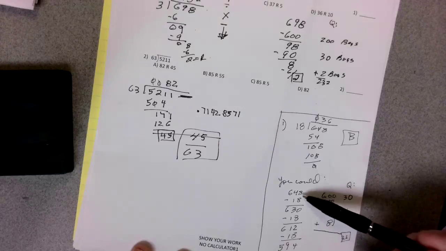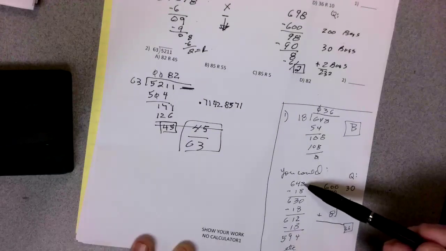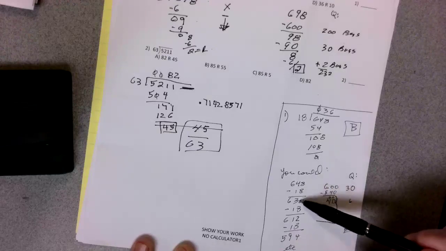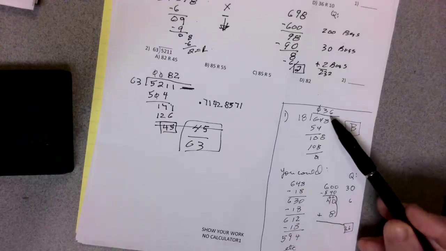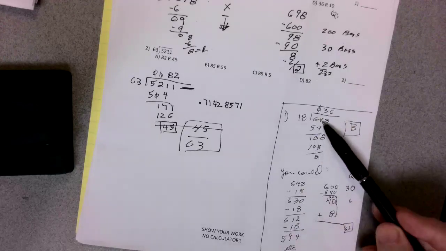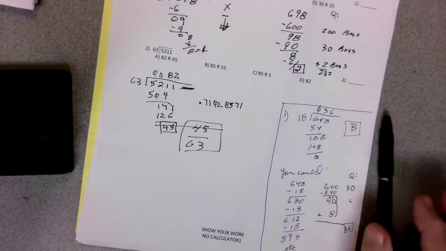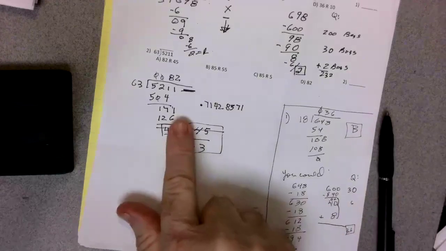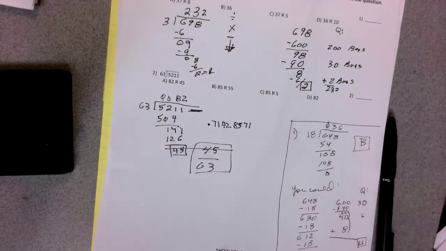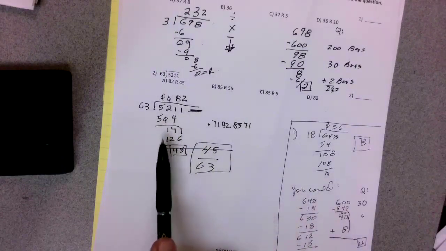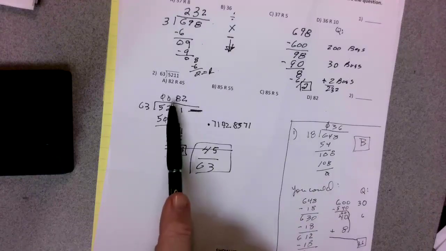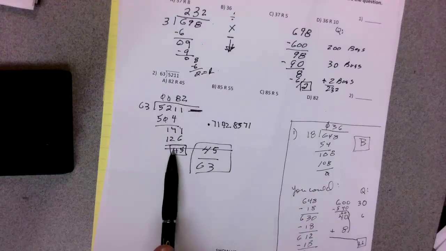If we think of it purely as repeated subtraction, we'd be here a long time. 648 minus 18, 630 minus 18, and so forth. We would eventually do this subtraction a total of 36 times, and then we would have used up all 648 of these items. Now, this one, we said, let's use our calculator on it. We did it manually, and what we received manually was this answer. We had 82 and a remainder of 45.